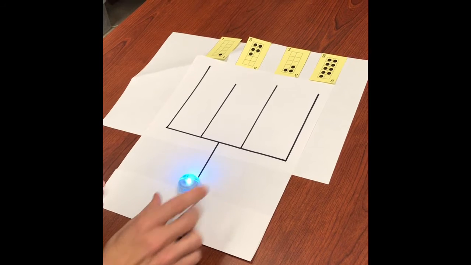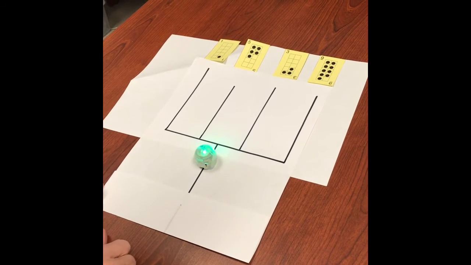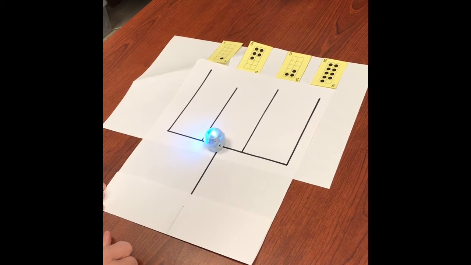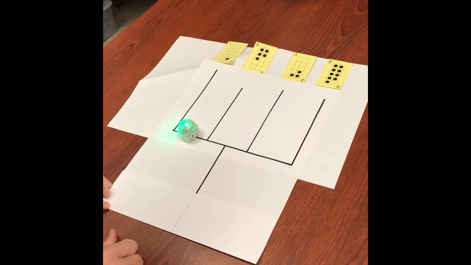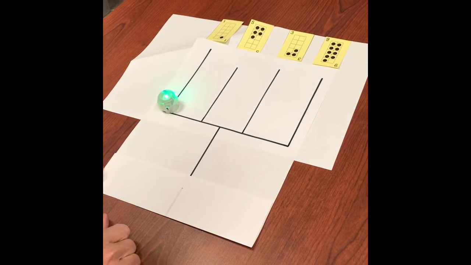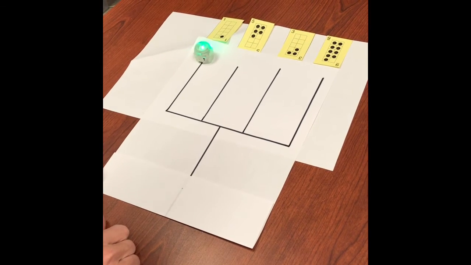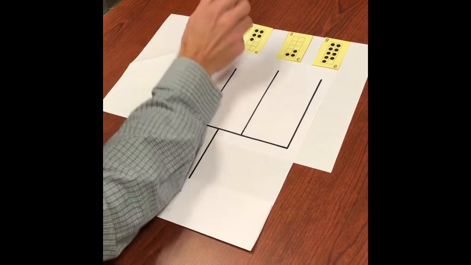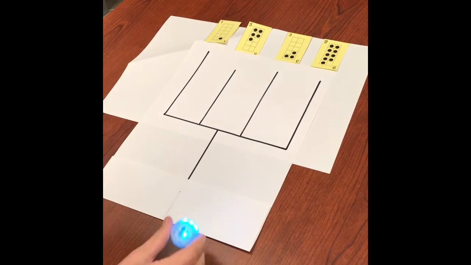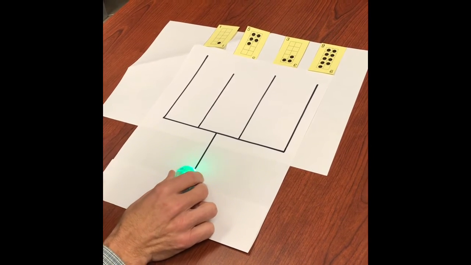Then they would go again, but basically mainly trying to observe that the Ozobot, when it comes to multiple paths, kind of chooses different ones randomly. So therefore it chose another one that time, and we'll see what happens this time.